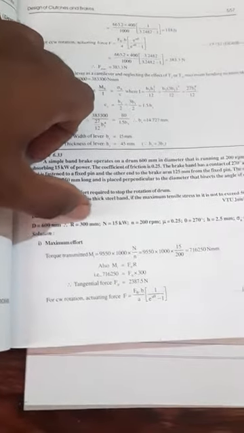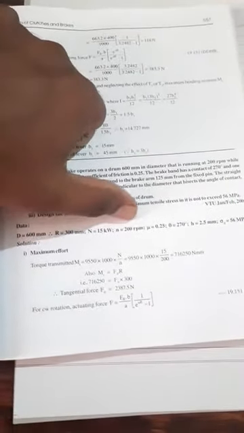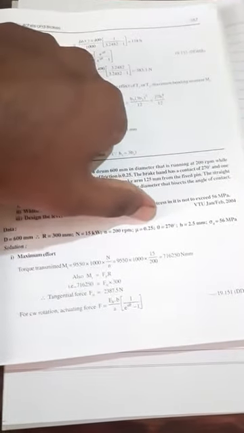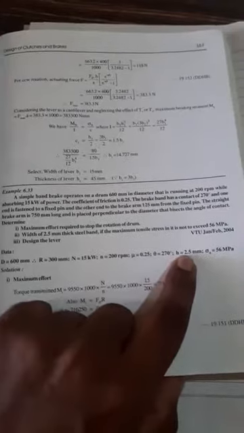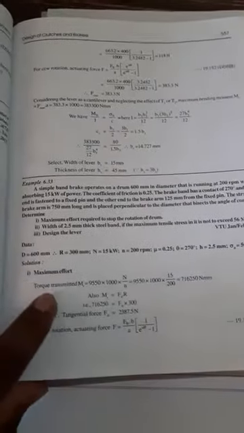The diameter is 600 mm given, so half of it, radius, is 300 mm. Power is 15 kW and speed is 200 RPM, mu is 0.25, theta is 270 degrees. H is the thickness of the band, that is 2.5, sigma D is 56. Then I have to find the next. So this is given. So this is a figure.